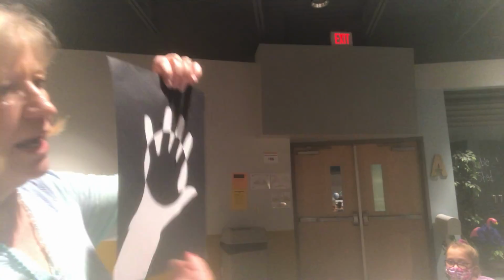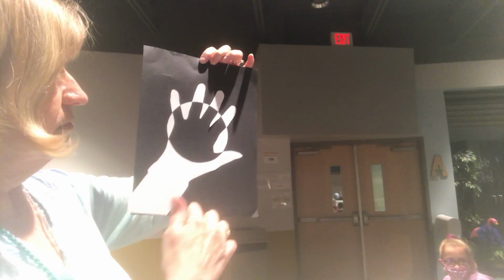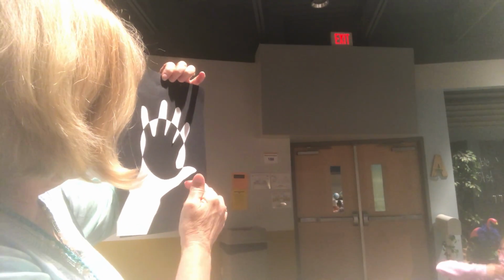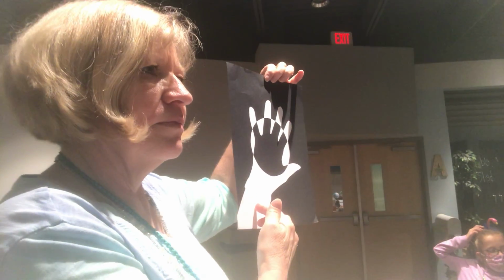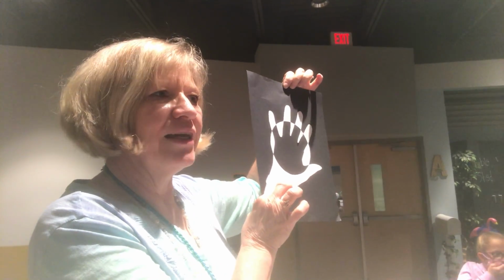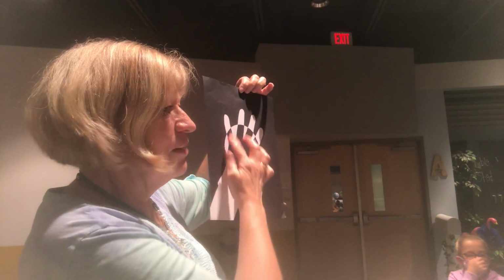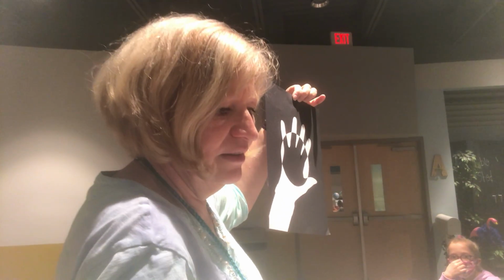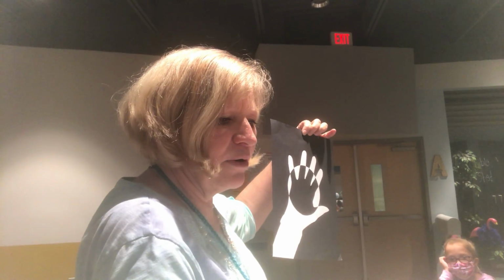But I traced my hand over a circle, and then I cut it out, but I cut out the negative shapes out of the white. No, the positive shapes out of white. Positive shapes were cut out of white, except when I came to the circle. This is more complicated. We're not going to do this one. So I cut out the white shapes, glued them onto black paper.